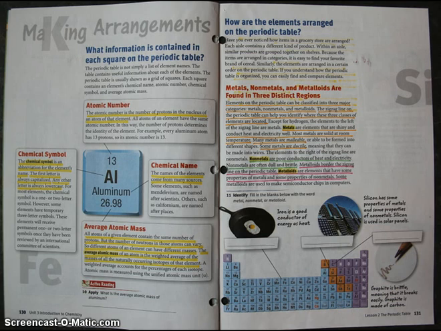Typically, the chemical name is also given, and some of the ones that you see might be named after people. They might be named from like a Latin name or a name from another language. So sometimes they're not familiar to you just because they come from somewhere else. Okay. The 4th piece of information that's typically in each box is the average atomic mass.